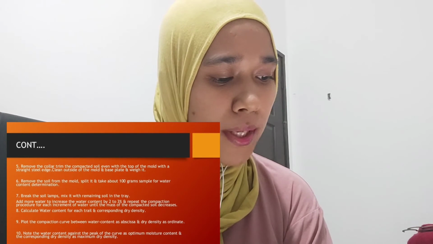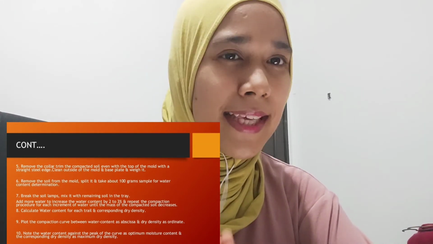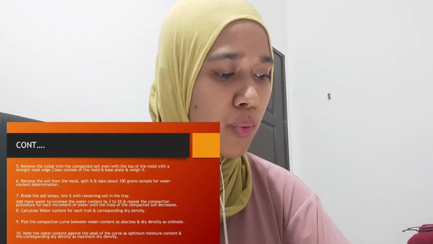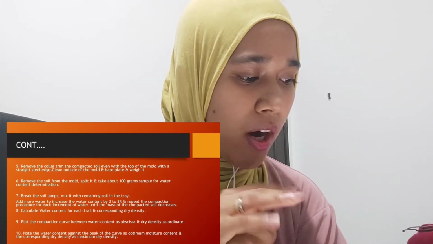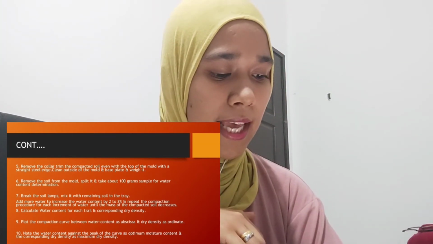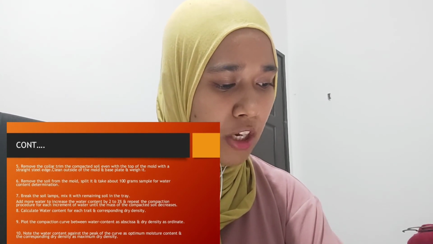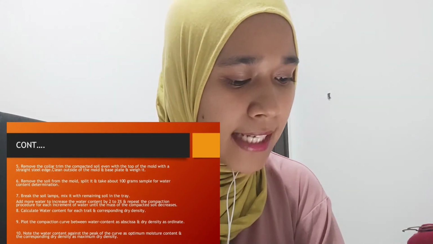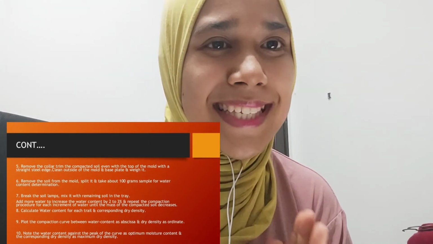Number 8, calculate water content for each trial and the corresponding dry density. Number 9, plot the compaction curve between dry density and water content as coordinates. And the last one is to note the water content at the peak of the curve as the optimum moisture content and the corresponding dry density as the maximum dry density.